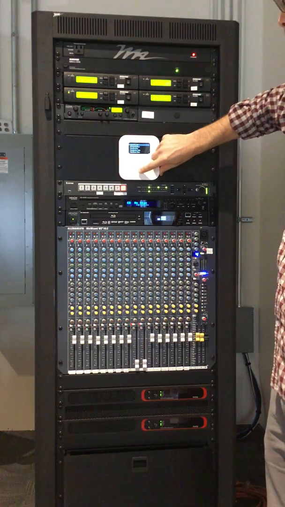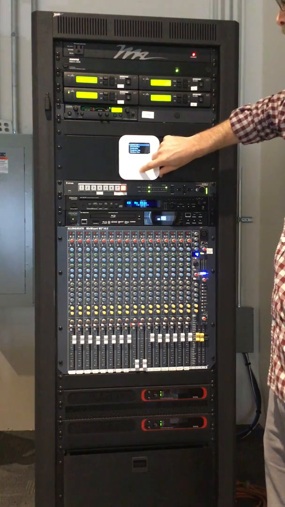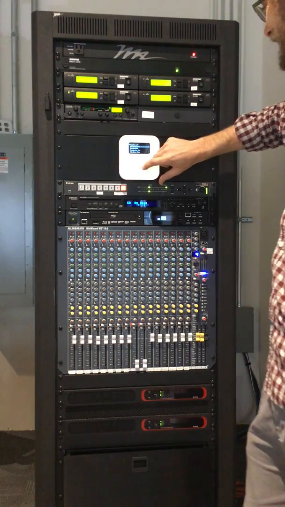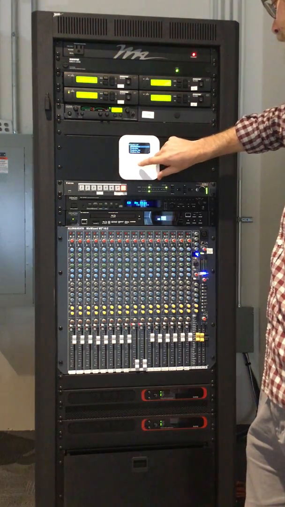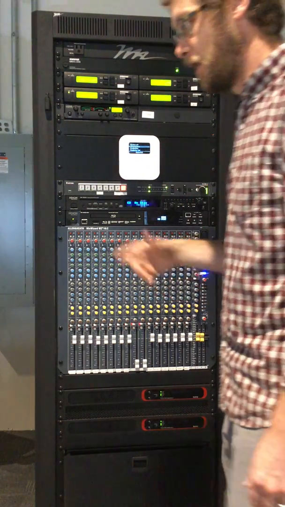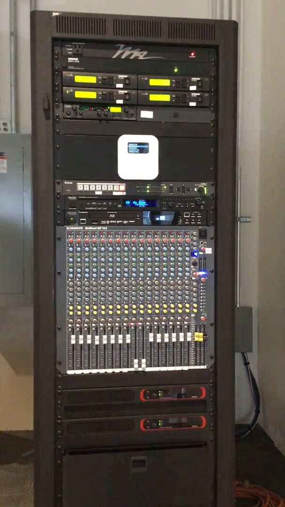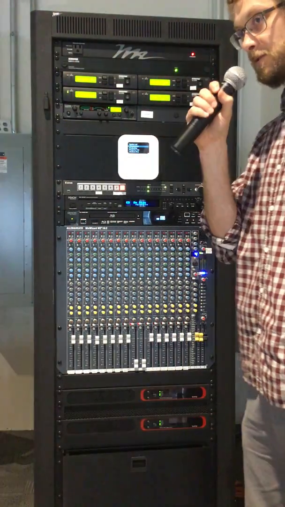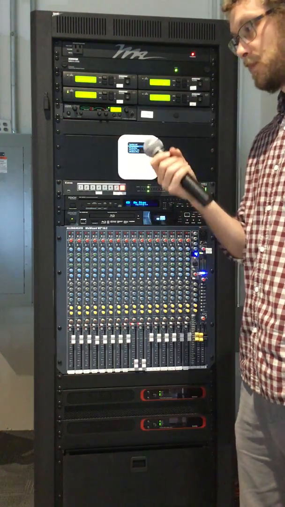To select that, it just works like an iPod, or an iPod used to work, I guess. So you would select presentation. Now it's in presentation mode, and then any of your mics will work automatically at that point. So test 1, test 2.